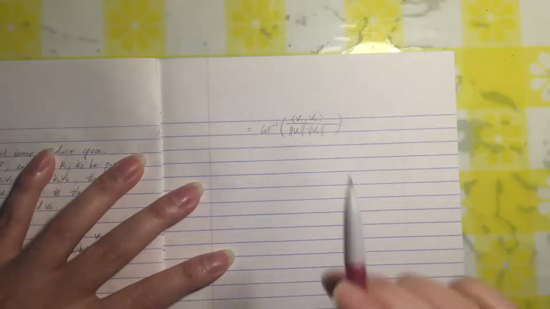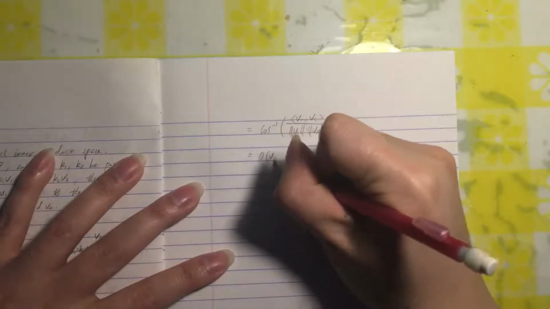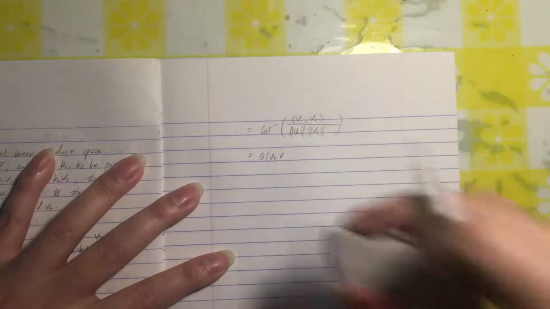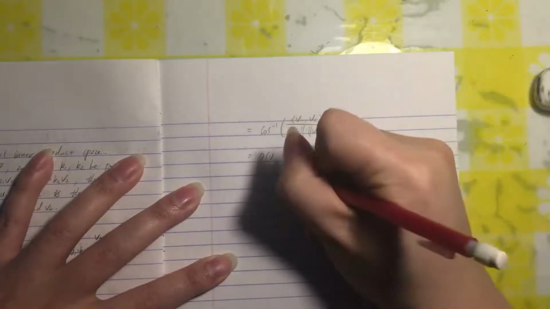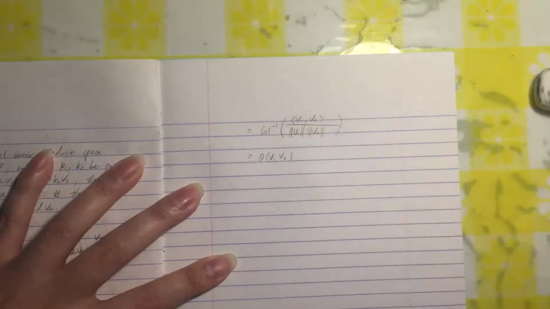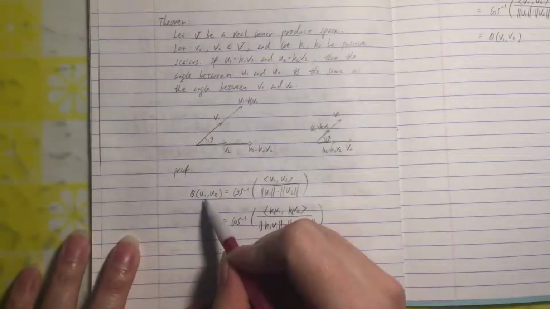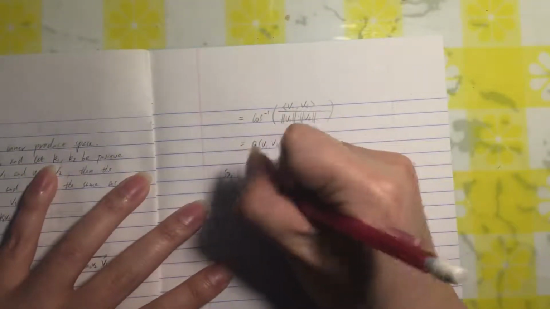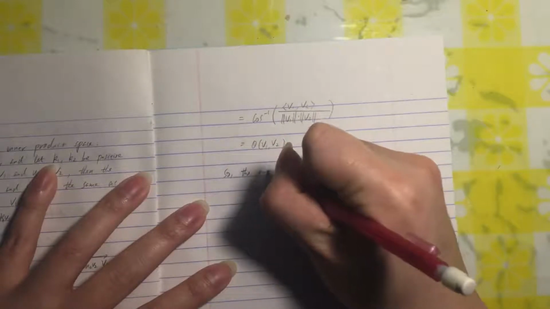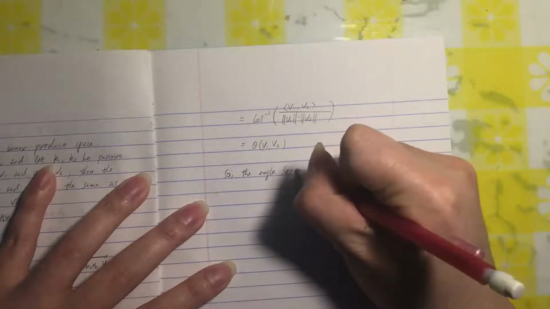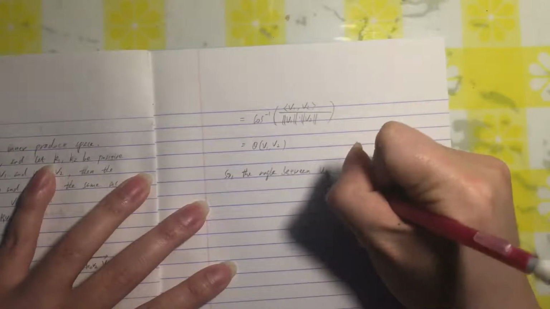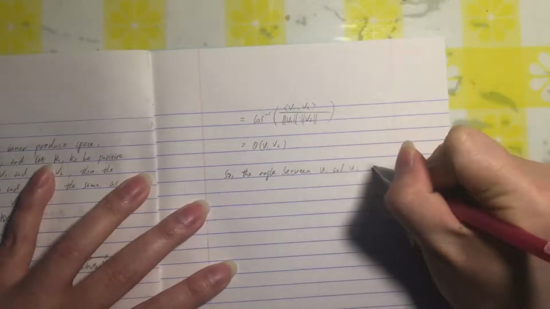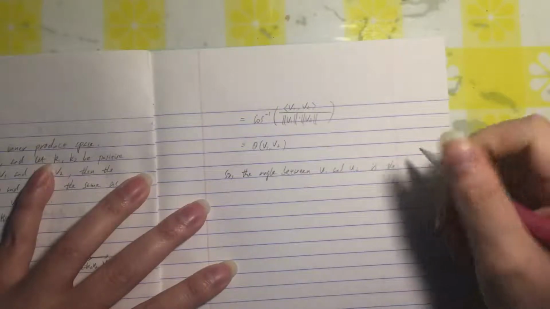And here you can see that this expression matches the angle between vectors V1, V2. Therefore, the angle between U1 and U2 is the same as the angle between V1 and V2.